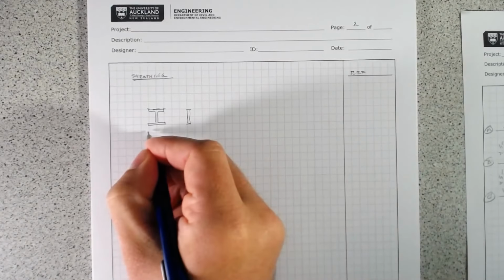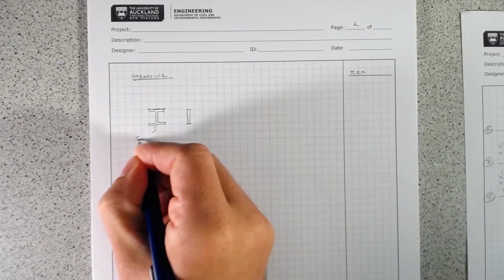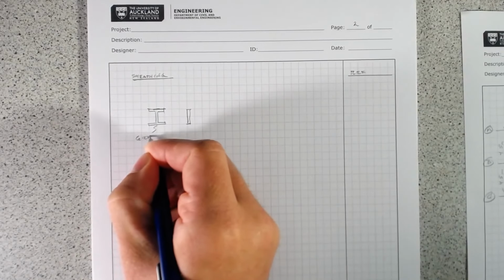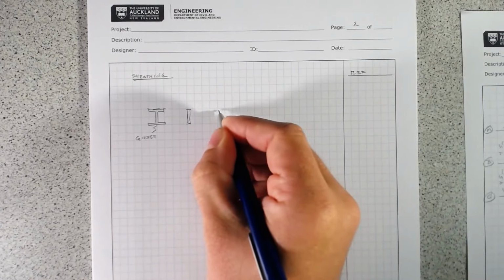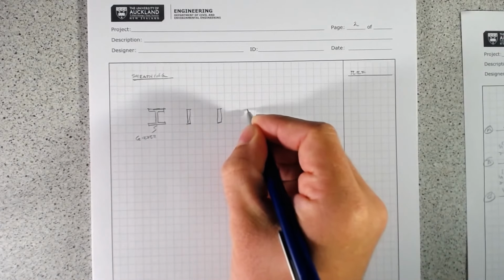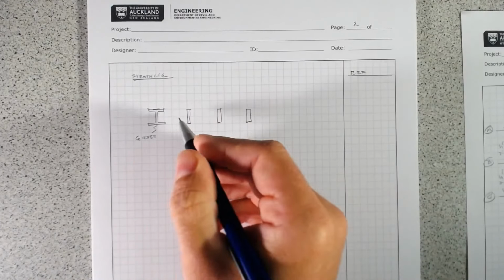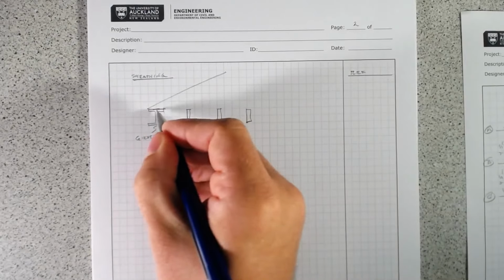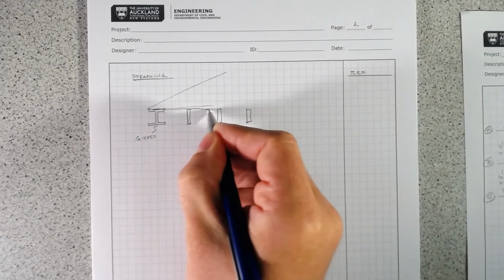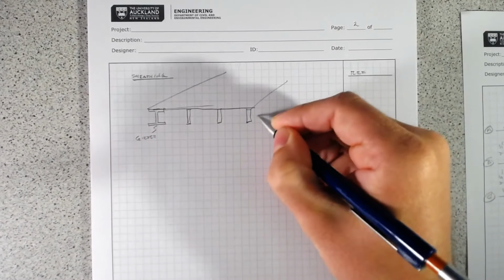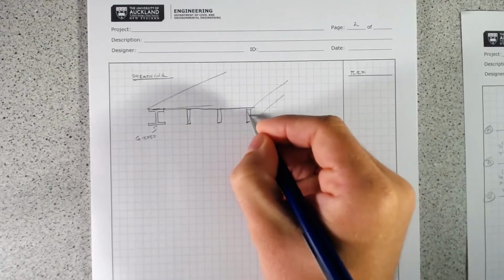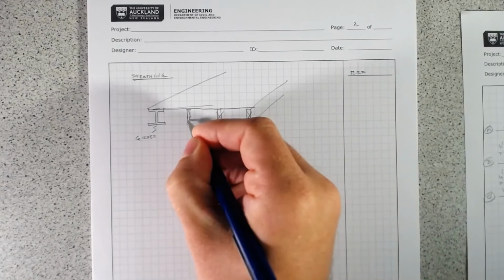So I've got the girder on the exterior, and then I've got a series of joists, and I've got plywood sheathing over all of that.